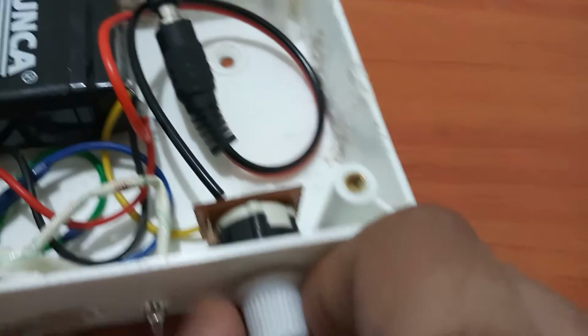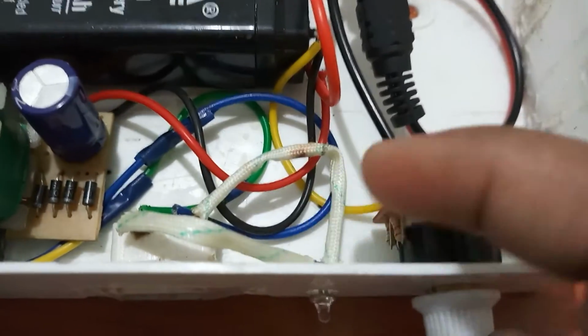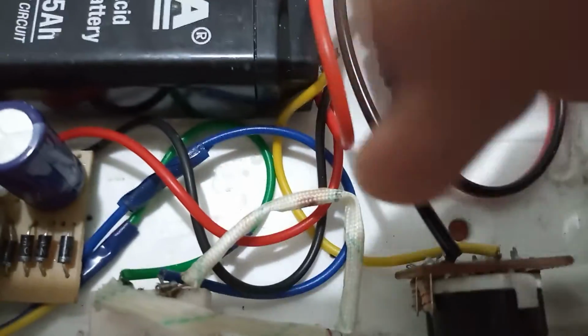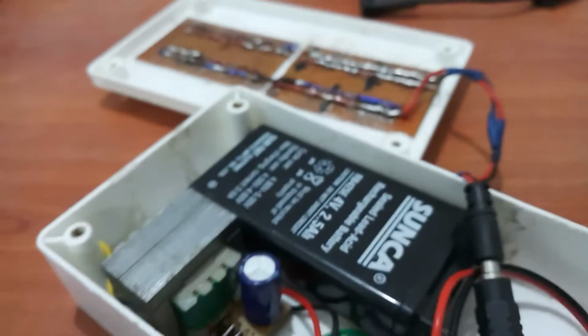And now the lights are switched off. This is the switch, and this is the indicator which I have given it from inside. I have just made a small hole and inserted it inside. And this is the charging socket, guys. And now I'll just show you whether this is charging or not.